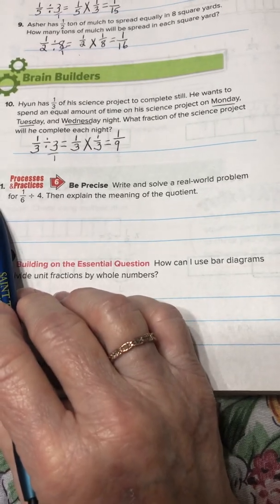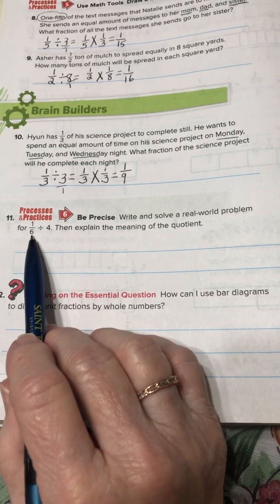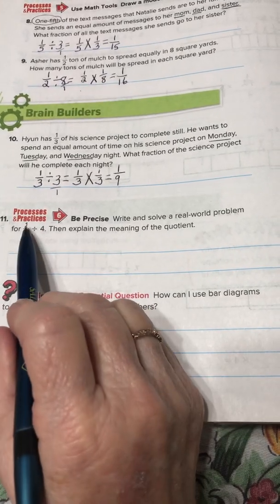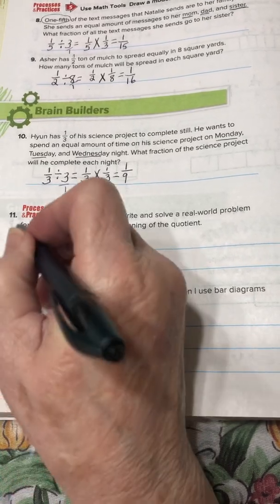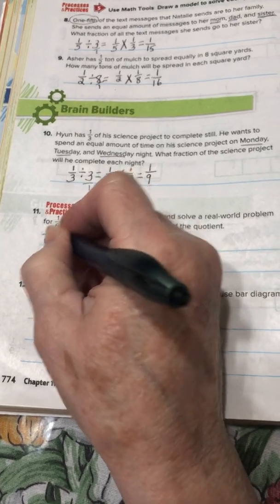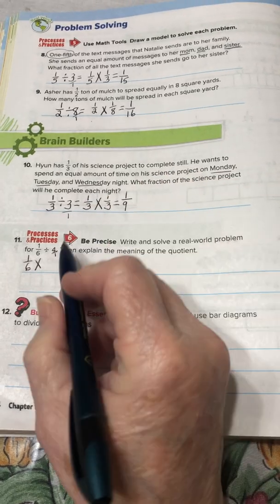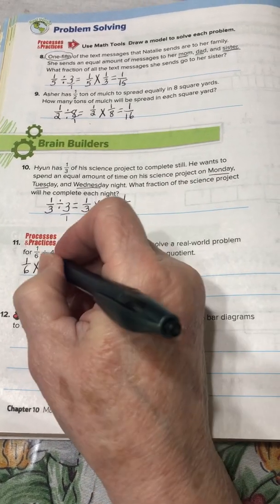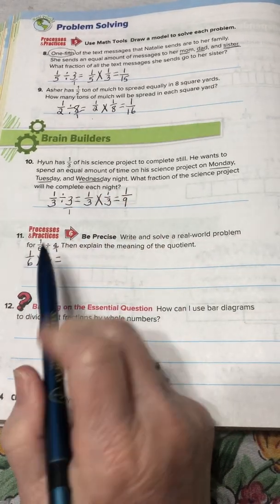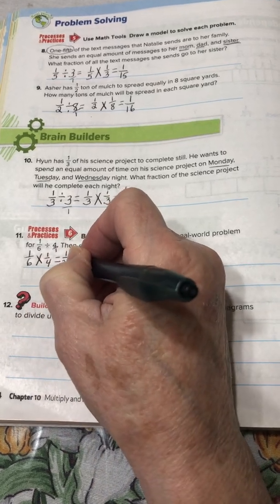All right, let's look at 11. It says write and solve a real-world problem for 1/6 divided by 4. Then explain the meaning of the quotient. Okay, let's solve the problem. 1/6 divided by 4. We're going to change that division sign to a multiplication sign. 4 is 4 over 1. We're going to write the reciprocal of 4 over 1, which is 1/4. So 1 times 1 is 1, and 6 times 4 is 24.